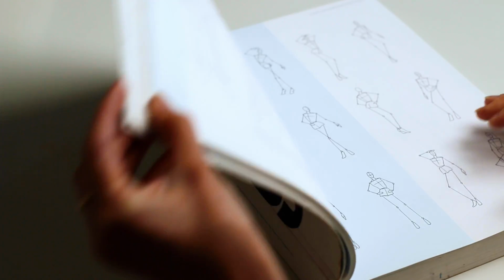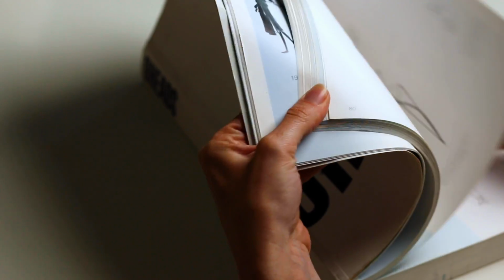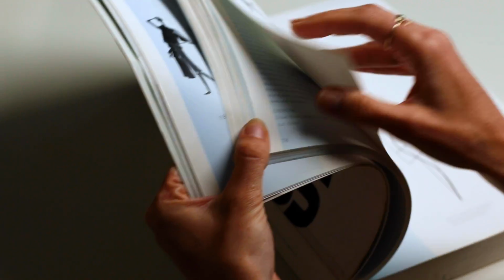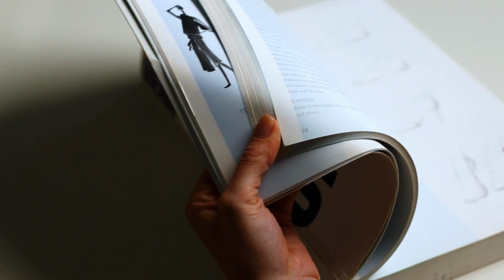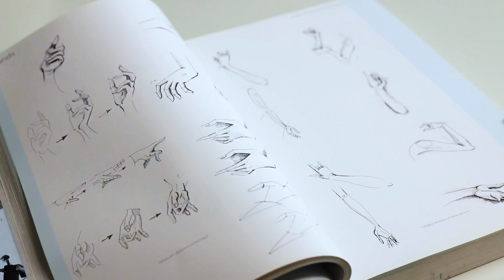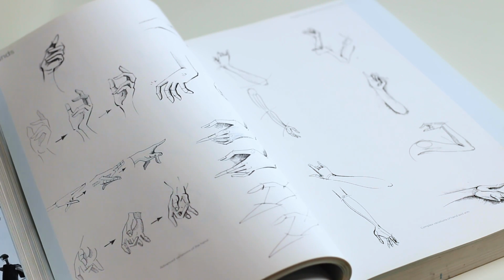So if humans are created in the image of God, I think we should pay attention to that. I love this book, 9 Heads. It's really huge, but this is my all-time favorite reference book for all things figure drawing, all things portraits, and the human body and how we can pose in different shapes and practice those poses. If you're new to figure drawing or anything human related, this book is awesome.